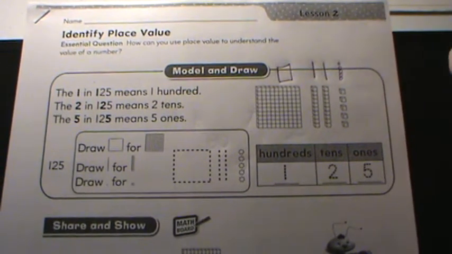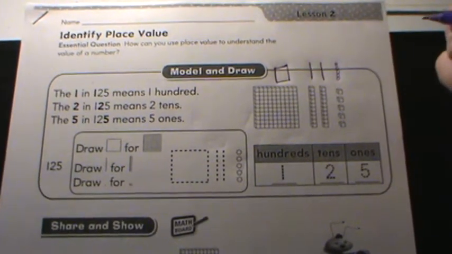So that would be how I drew it in class. I would draw a square for the hundreds, sticks for the tens, and then circles for the ones. Okay, so how can you use place value to help you understand the value of a number?